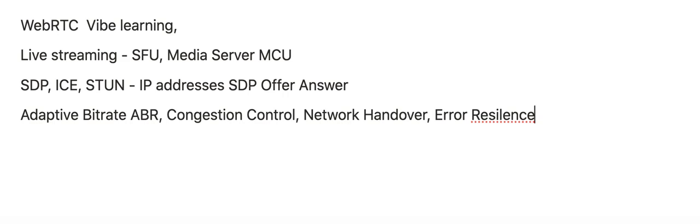Give me a sentence for all of these 4 techniques, please. WebRTC adapts to changing network conditions by adjusting video quality with adaptive bitrate, managing congestion through control algorithms, switching network paths when possible, and handling errors with resilience mechanisms. Okay, got it. Now, tell me something. Talk about ABR, adaptive bitrate.